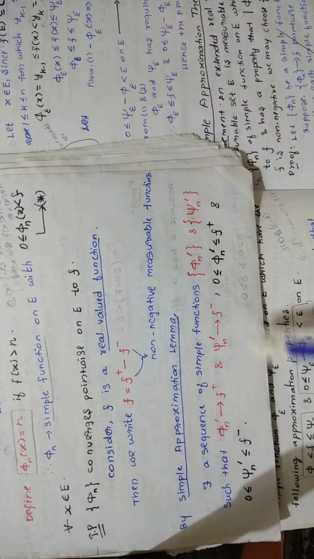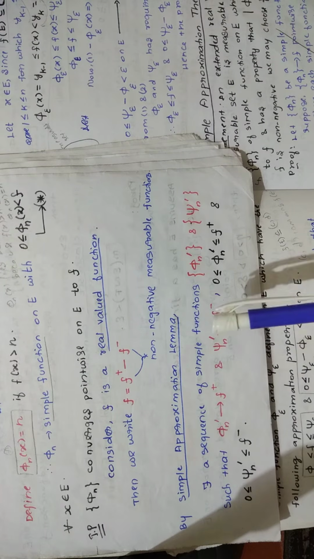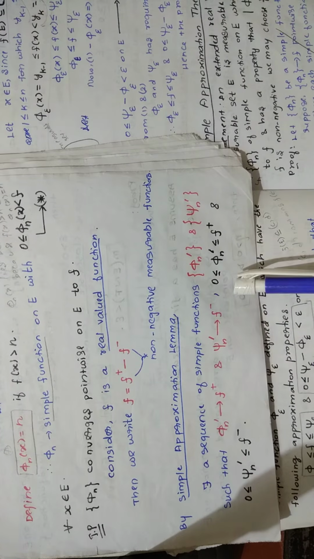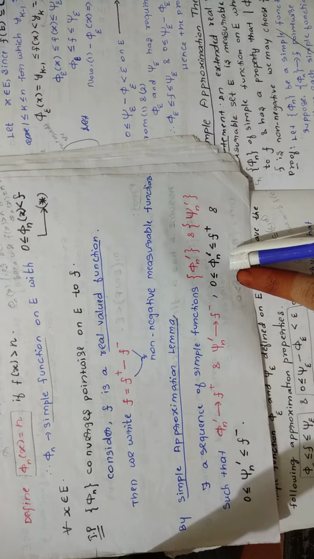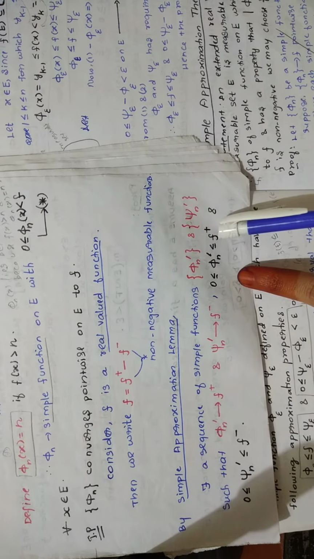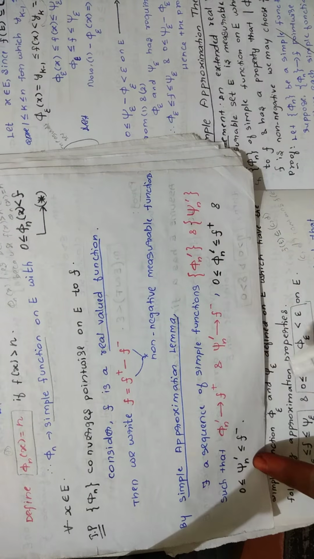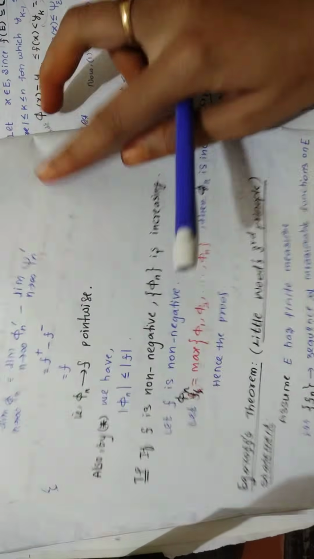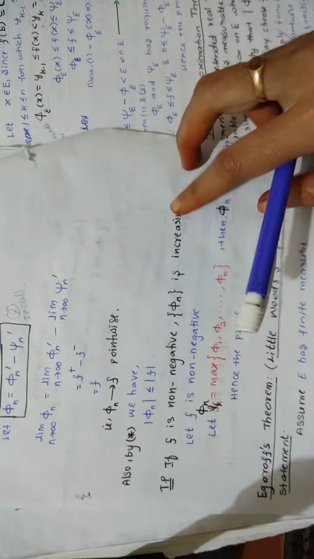such that pi n dash converges to f plus and psi n dash converges to f minus, and then you are writing the properties from the simple approximation lemma: the simple function pi n dash lies between 0 and f plus, and the other simple function psi n dash lies between 0 and f minus. That is how you write it, using the simple approximation lemma.